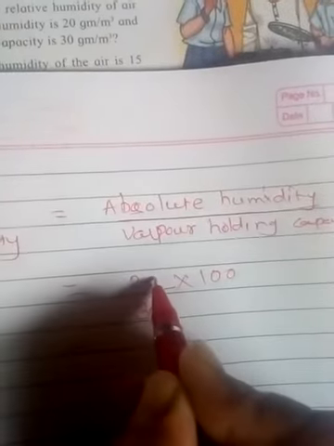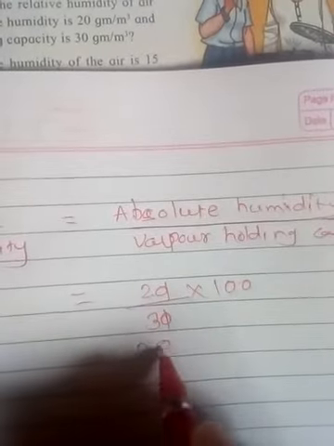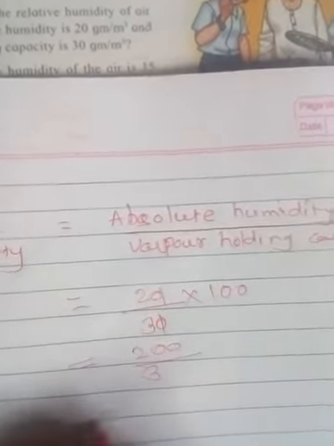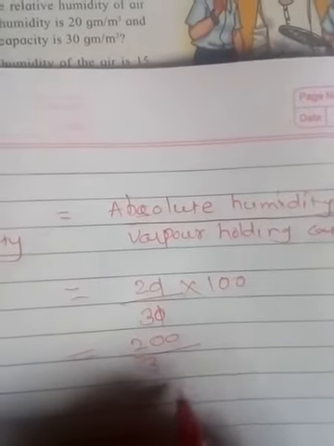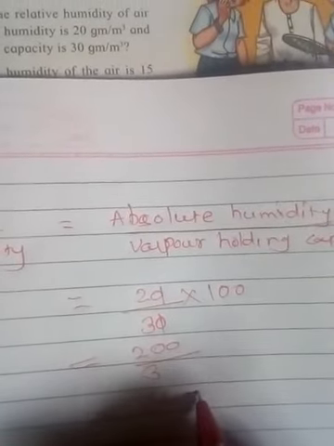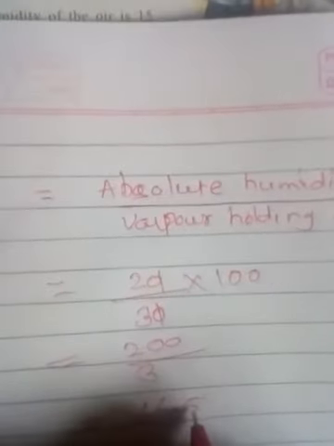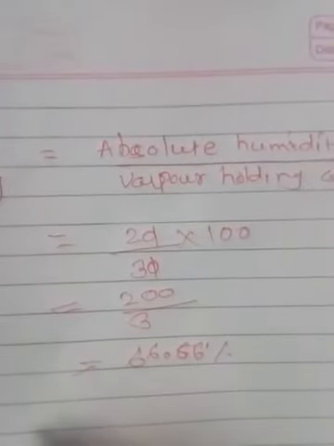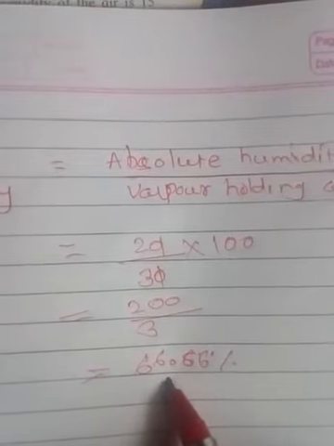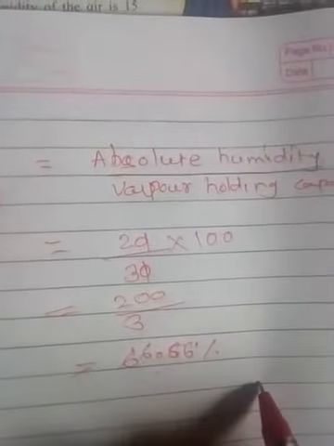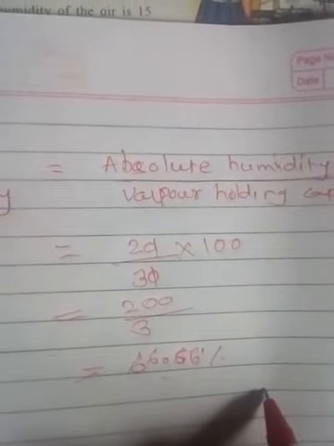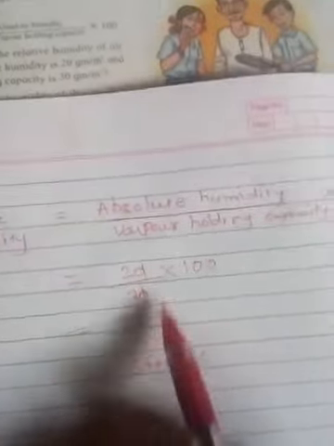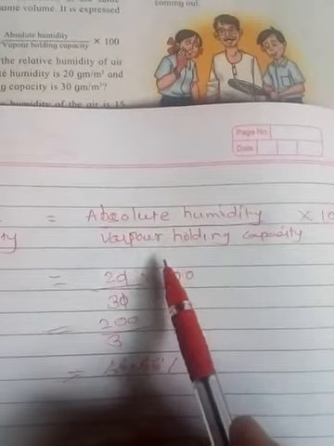That means 200 divided by 3, that means 66%. So the relative humidity of the air is 66.66%. That means this is the formula: relative humidity is equal to absolute humidity divided by vapor holding capacity multiplied by 100.